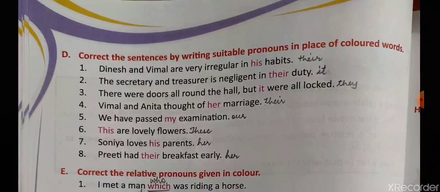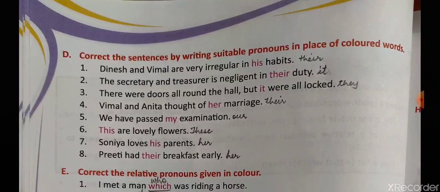Coming on to the next exercise. Correct the sentences by writing suitable pronouns in the place of colored words. So, Dinesh and Vimal are very irregular in his habits. Here we can easily understand that with Dinesh and Vimal, the auxiliary verb that we are using is "are". So with "are", it is understood that the subject is plural, so here we have to use "their" in the place of "his".